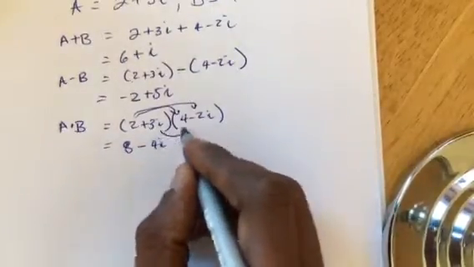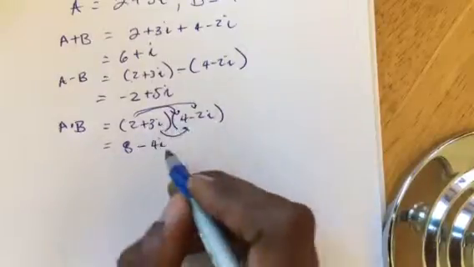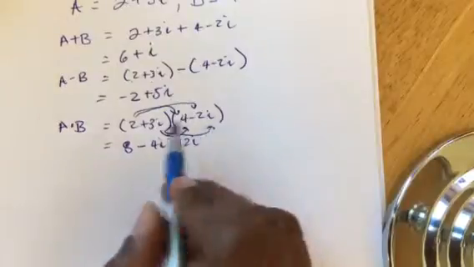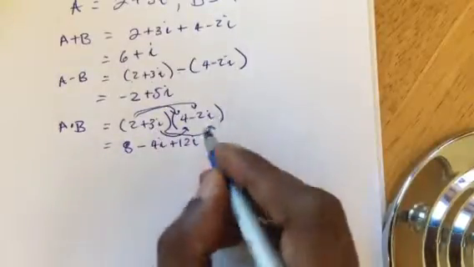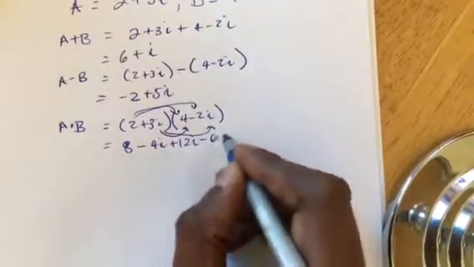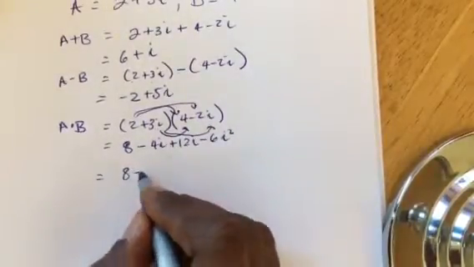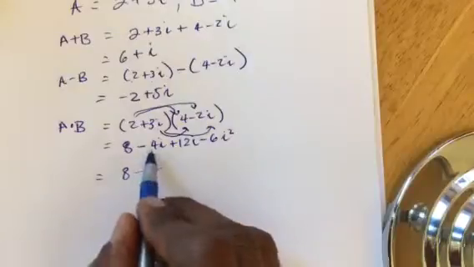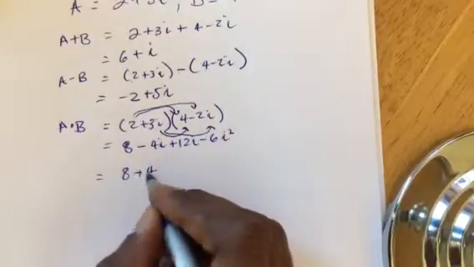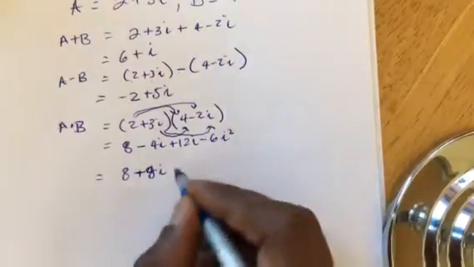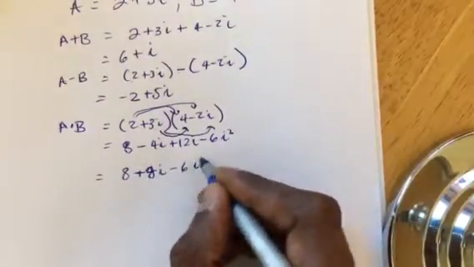Then 3i times 4 is positive 12i. And the last term, 3i times negative 2i, would be minus 6i squared. So this would be 8 minus 4i plus 12i, that would be positive 8i, and then minus 6i squared.